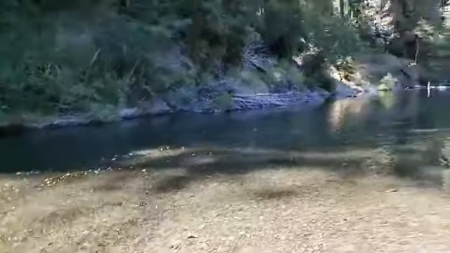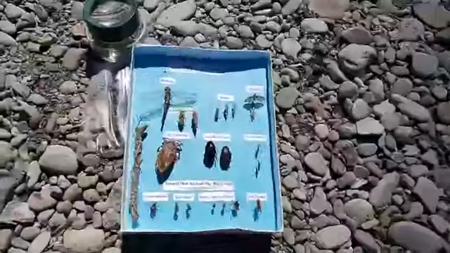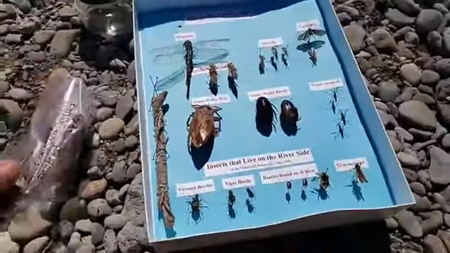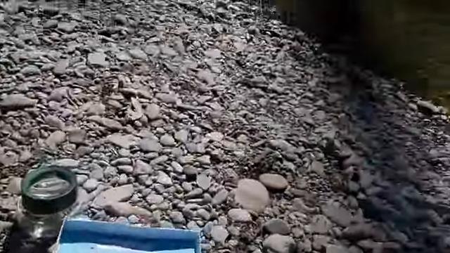Again, I wanted to show off that we've got a whole great collection of all of these aquatic bugs. And then I'm going to set you down for just a second. Sorry about the view. I'll get this open. I have this as well.